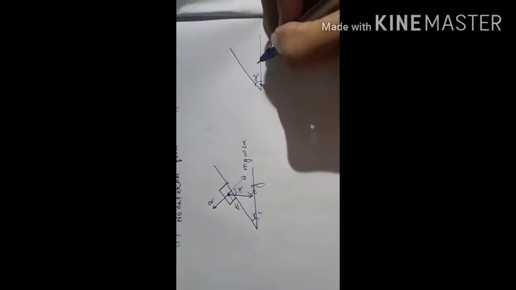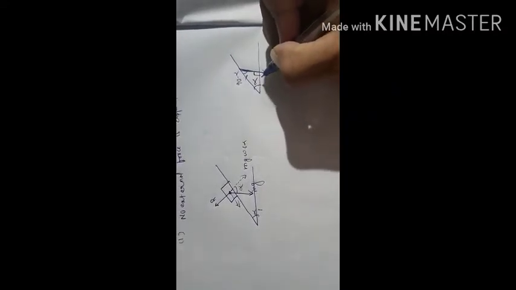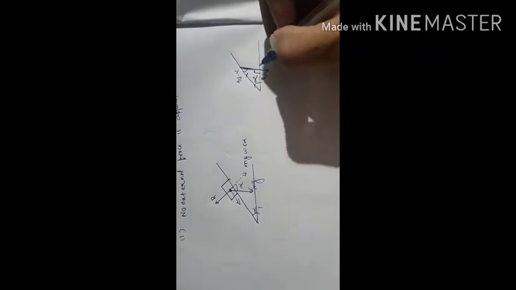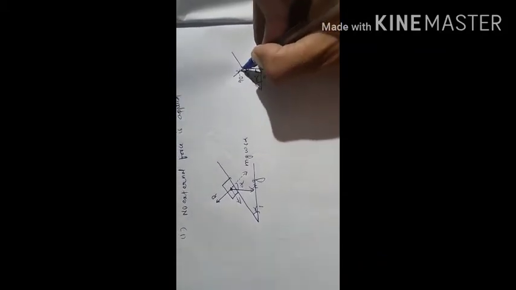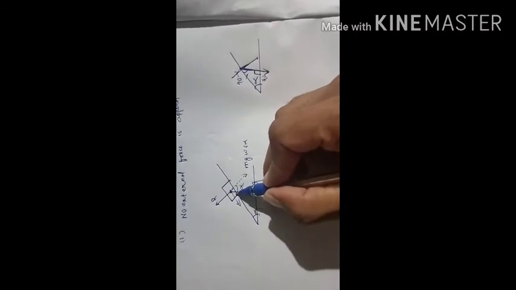This is alpha, as we know it. So mg is acting this way. This has to be a straight line. This is 90 degrees. So if this is alpha, then this has to be 90 minus alpha, so that 90 plus 90 becomes 180, and minus alpha plus alpha get cancelled, so that the sum of these three angles becomes 180. Therefore this has to be 90 minus alpha, and we know this is the line of normal reaction force. Obviously this line and this line will make an angle of 90 degrees, so this has to be 90 degrees.